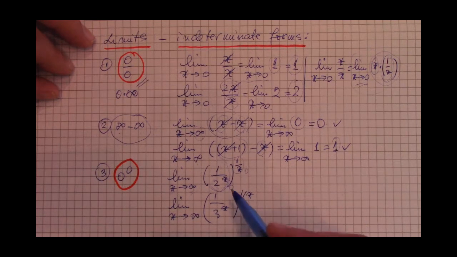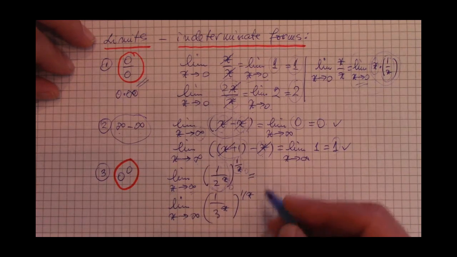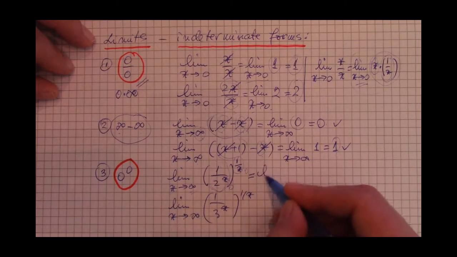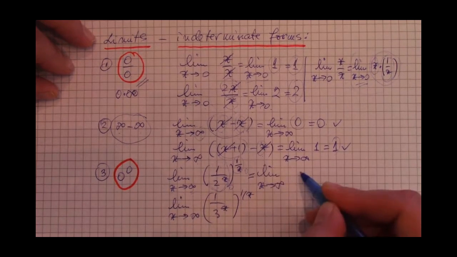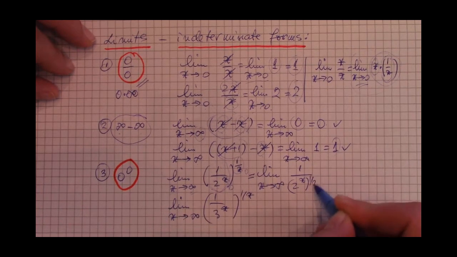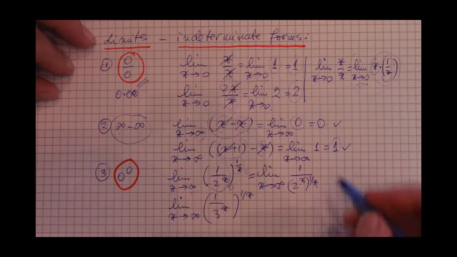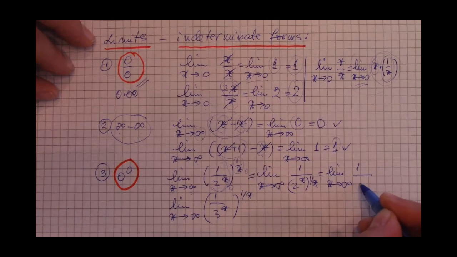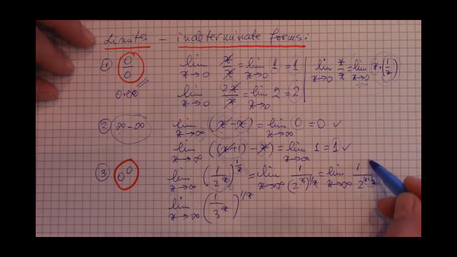Now let's see what kind of work we can do on this. Applying some basic algebra, this is the limit when x approaches infinity of 1 over 2 to the power of x, to the power of 1 over x. And again applying basic algebra, this would be the limit when x approaches infinity of 1 over 2 to the power of x times 1 over x. So this exponent is just 1, and this expression really does not depend on x. So it's just 1 over 2.